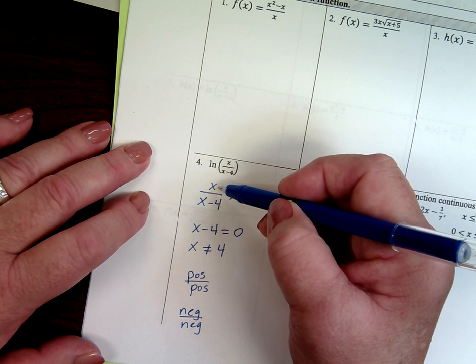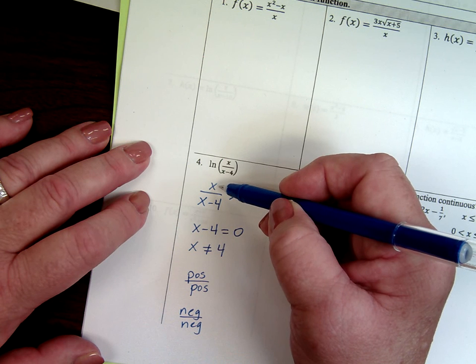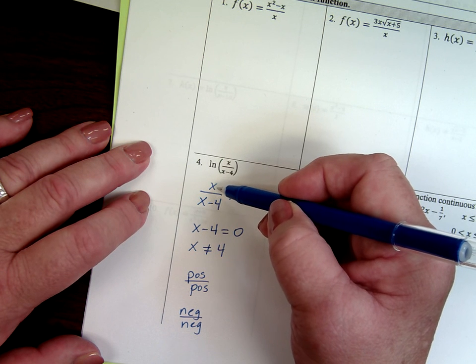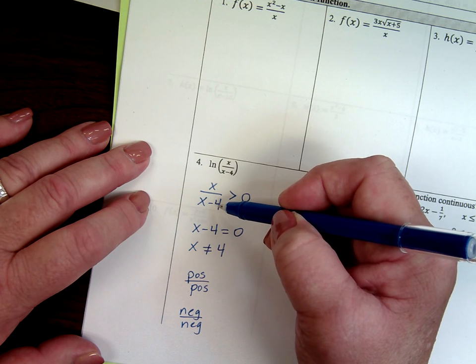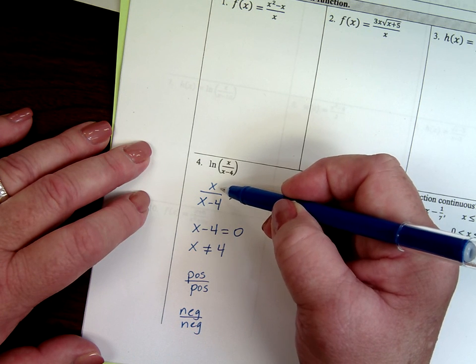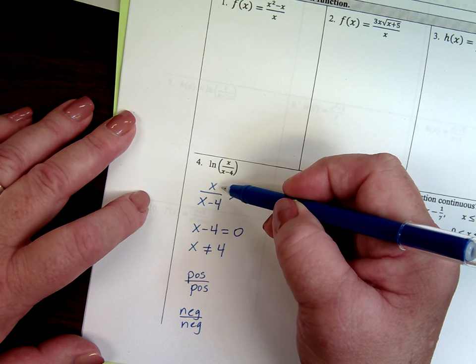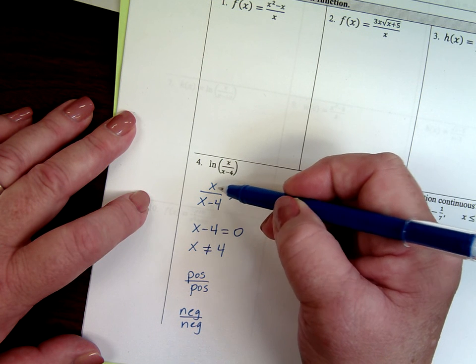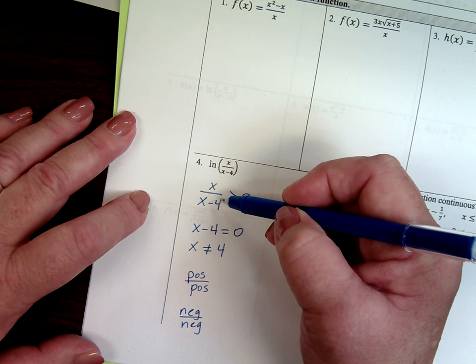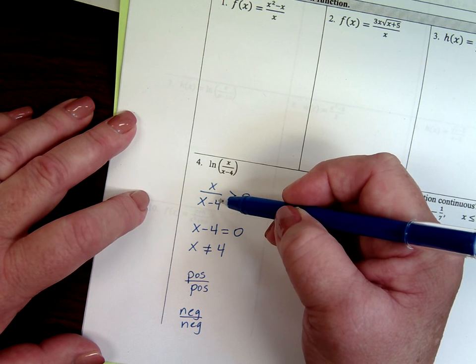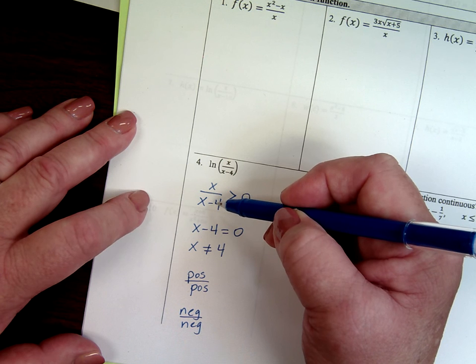So let's think about it for a minute. Say I have a 3 in here. I'm just picking numbers. If I have a 3 in here, 3 is going to be positive over a negative. That won't work, right? So what if I pick 5? 5 over 5 minus 4 is 1. That's going to be positive. So 5 works. Well, let's go backwards a little bit. Will 4 work?